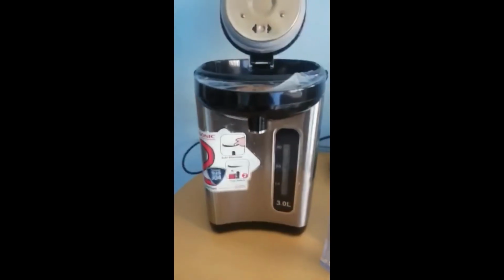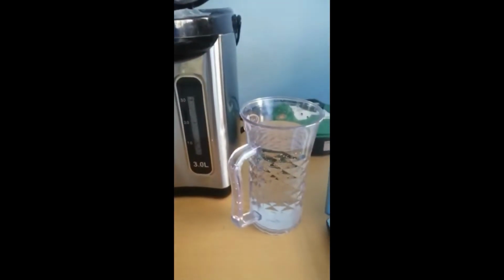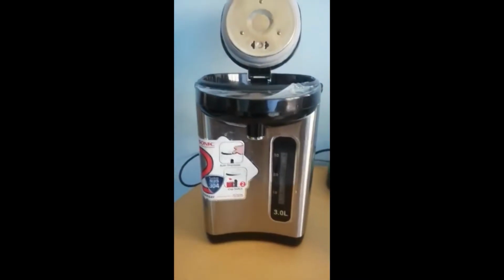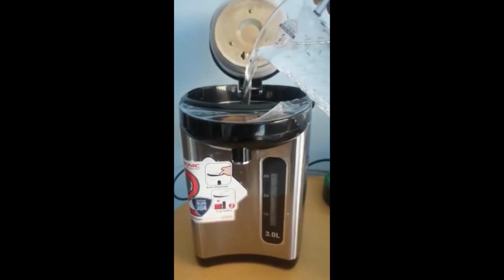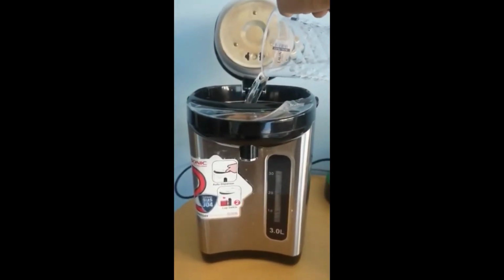Now we have a water boiler dispenser and 500 milliliters of water. First, pour the 500 milliliters of water into the water boiler dispenser.